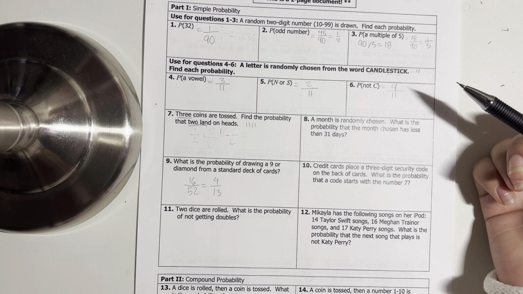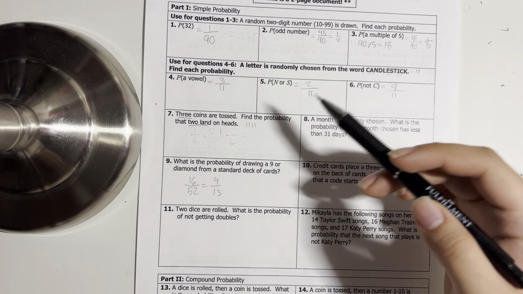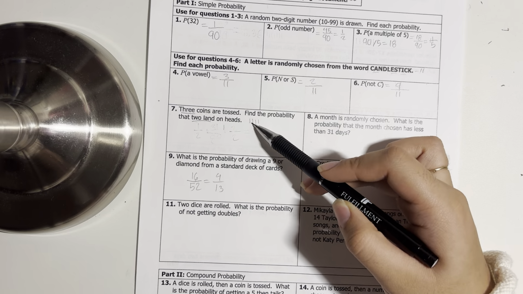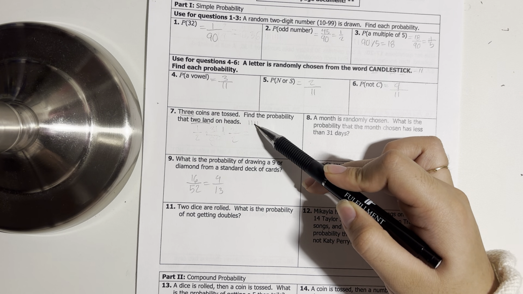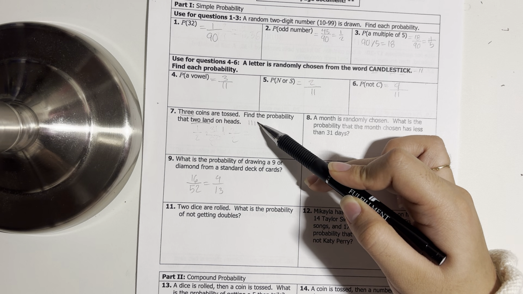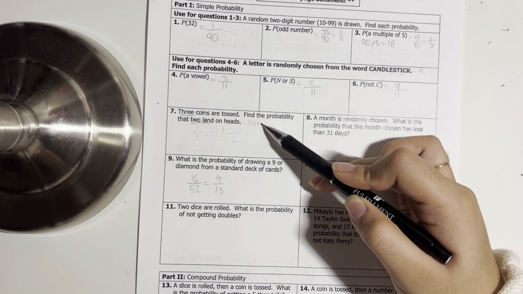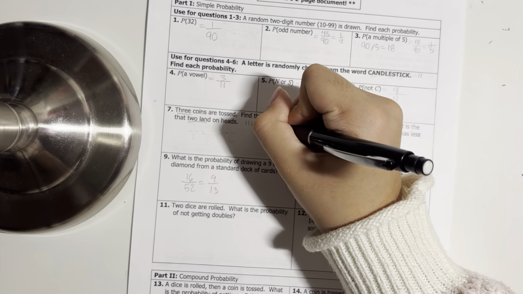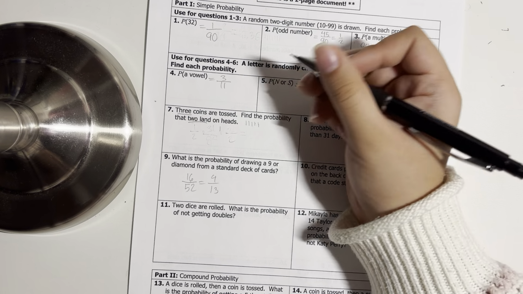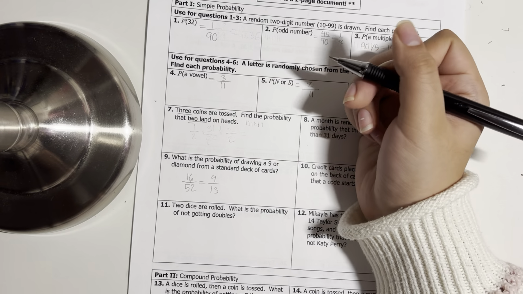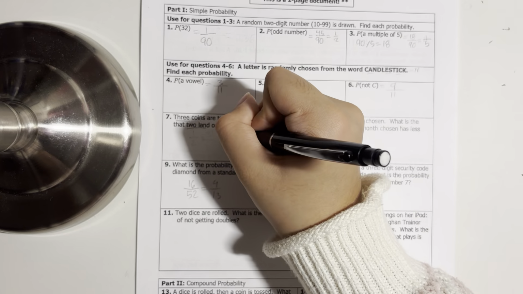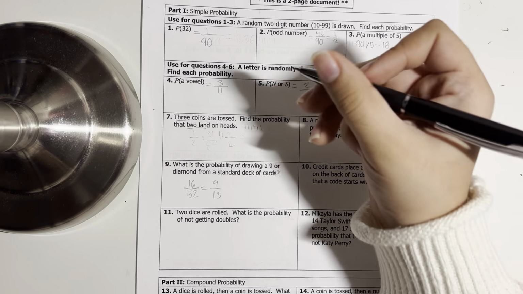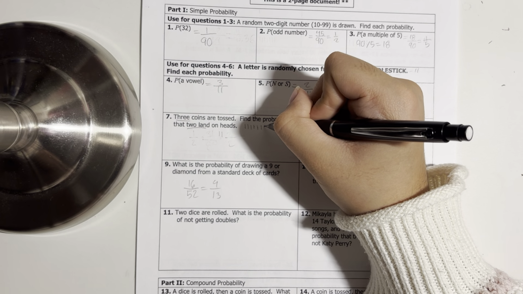So we said these are all tails, and then these are all heads, and then this is tails, tails, heads, and this is heads, heads, tails. Then it could be tails, heads, tails, and then heads, tails, heads, which would also give us 2 heads.